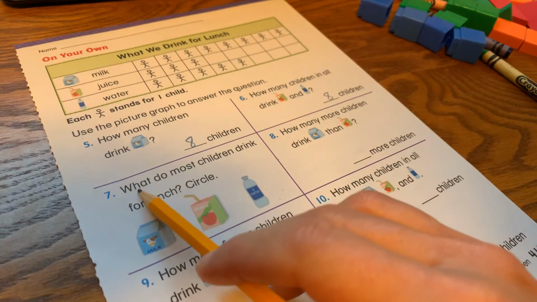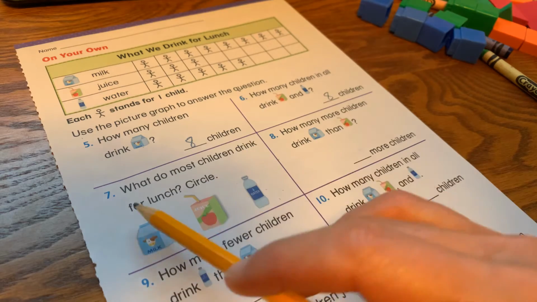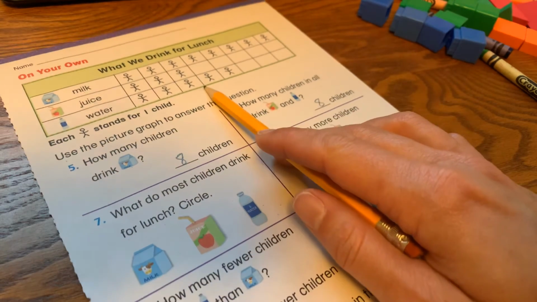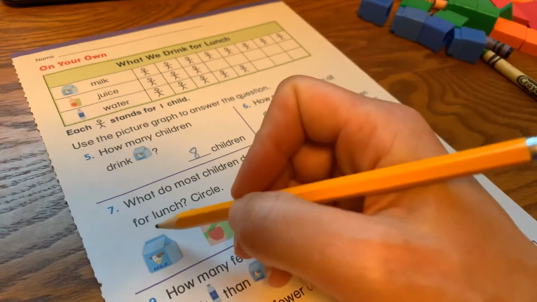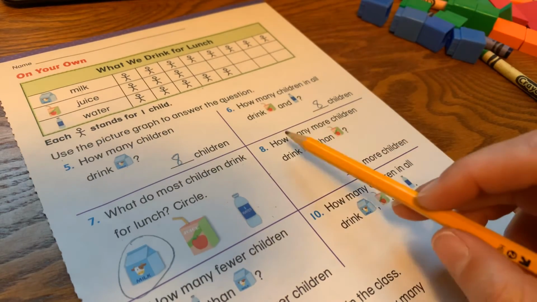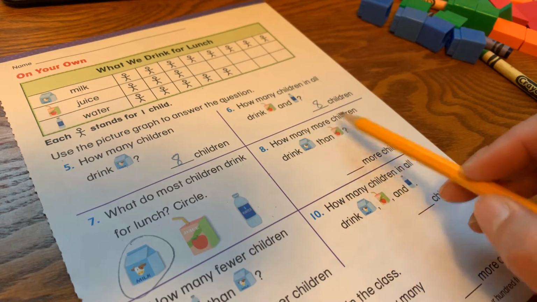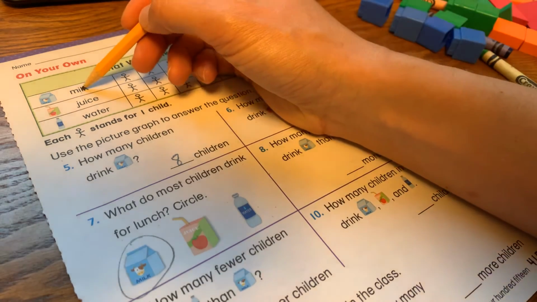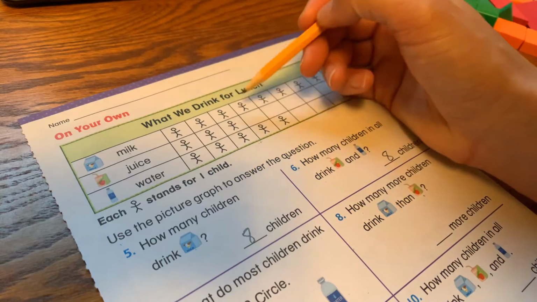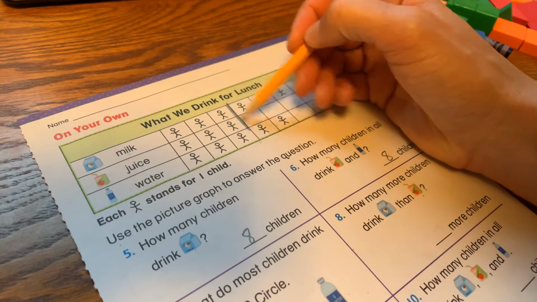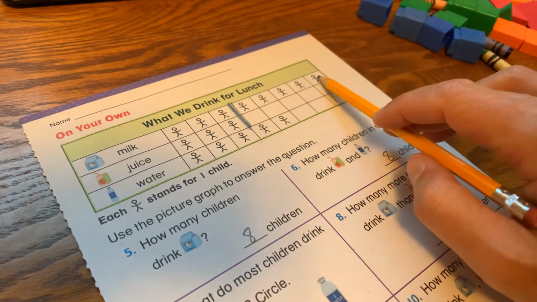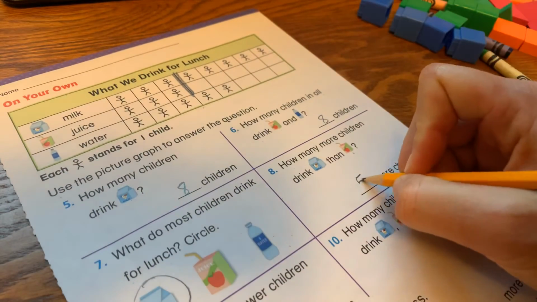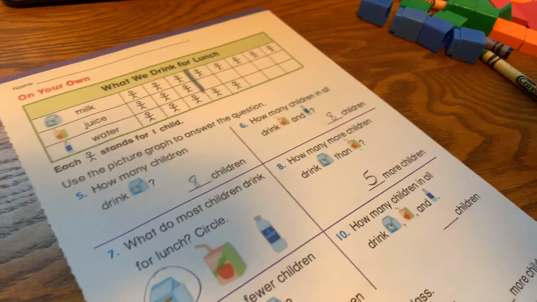Number 7. What do most children drink for lunch? Circle. What's the most popular drink? Milk, you're right. Number 8. How many more children drink milk than juice? So I'm comparing milk and juice. So I should make that line here. How many more? 1, 2, 3, 4, 5. I'd say 5 more children, wouldn't I?